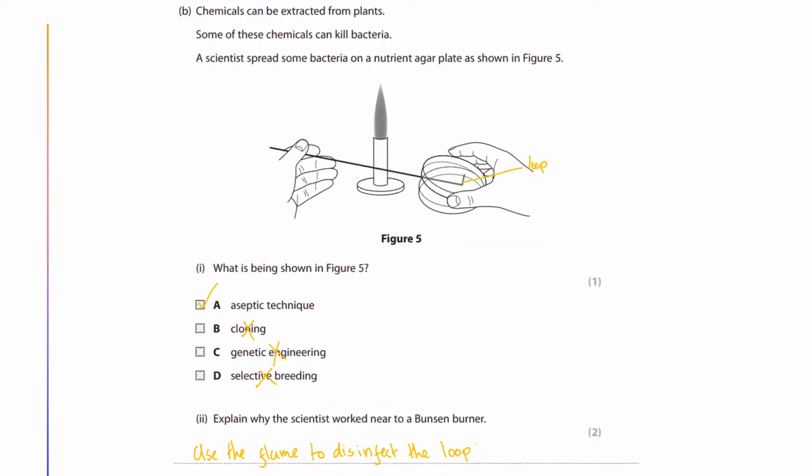Well, if you forget that, just put equipment, or a piece of equipment to spread the bacteria. If you've got a word you can't remember, don't panic, just describe it. If you describe it well enough, you'll get marks for it.